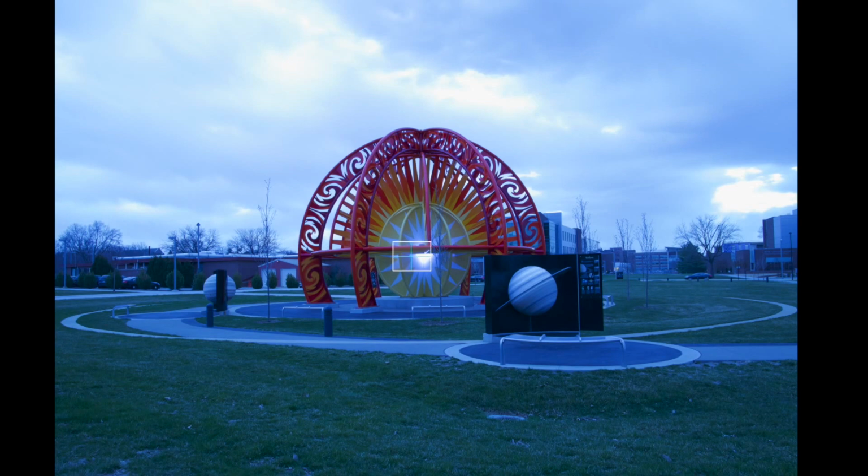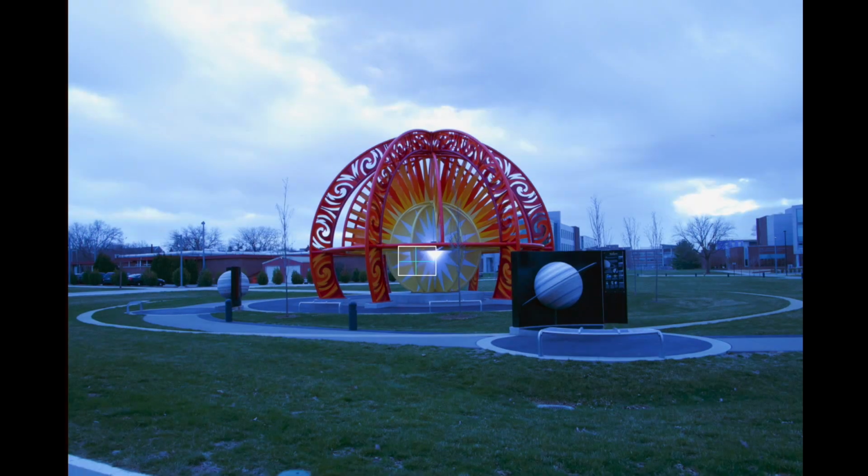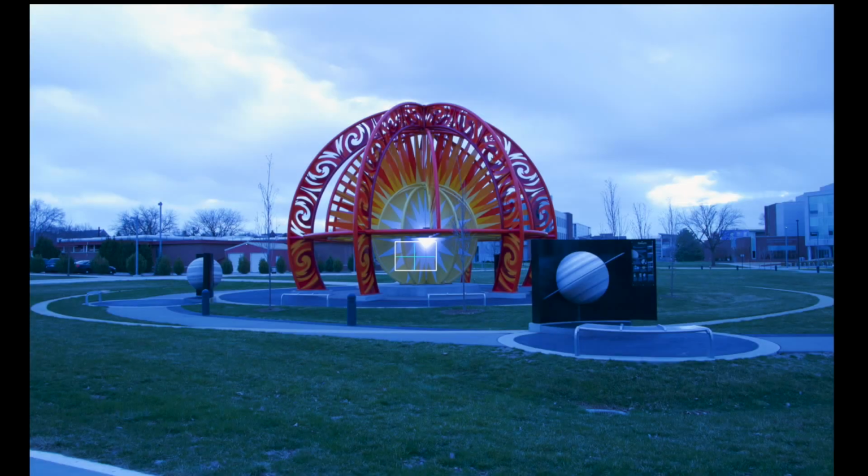Alright, so let's take a look and see how we're going to frame our pictures. In each of these examples, you're going to see that the cursor is going to have exactly the same crosshairs on the same point from one picture to the next.